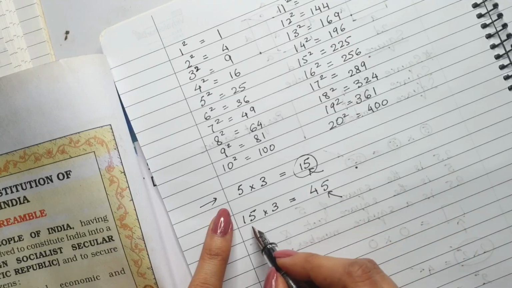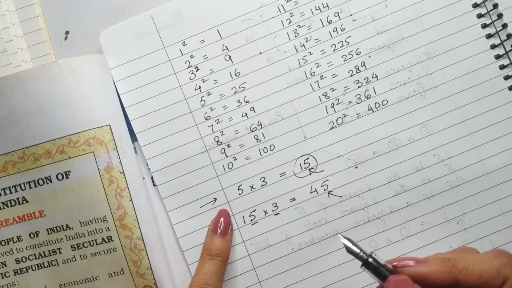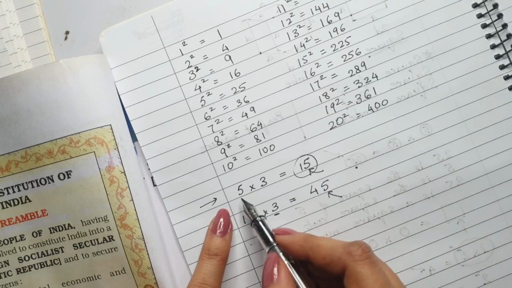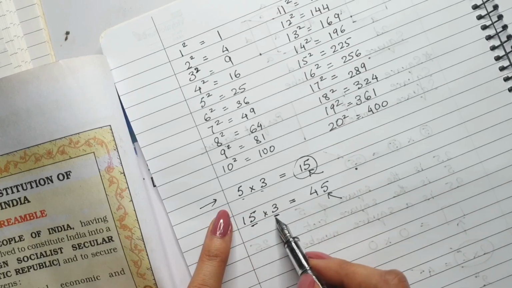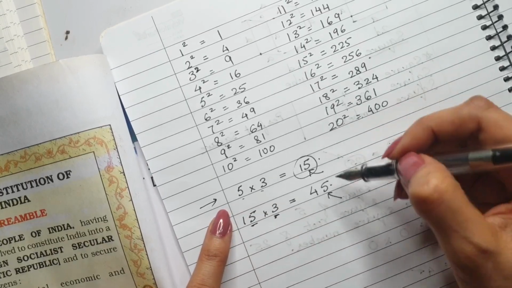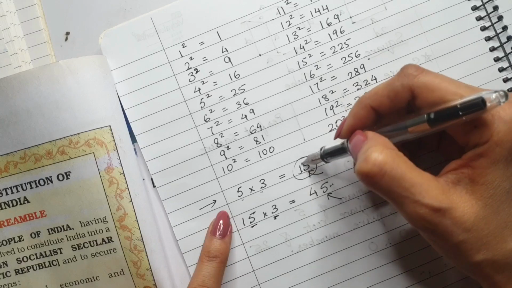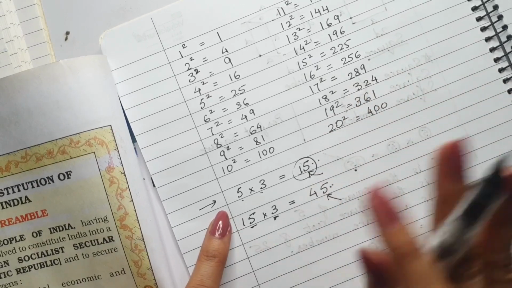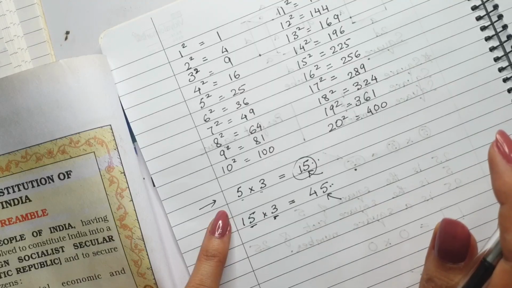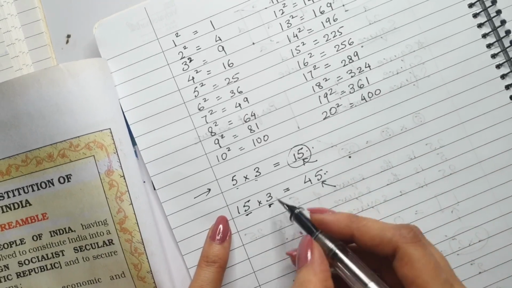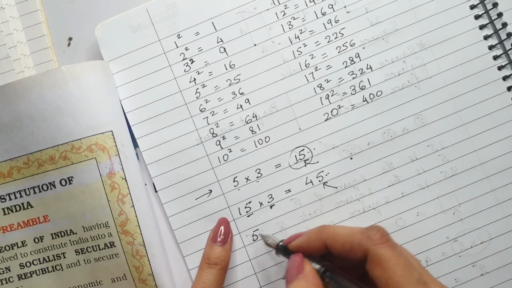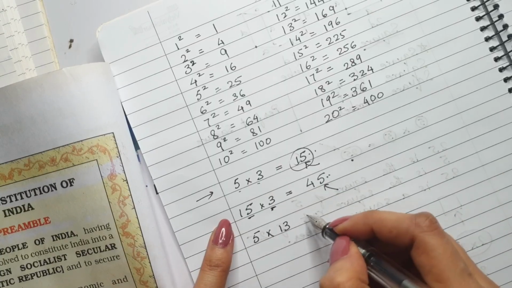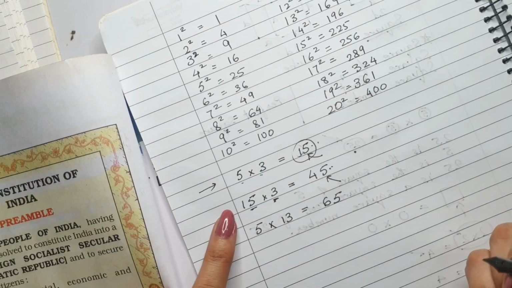Why this 5? Because these two didn't change, correct? So the units digit of these didn't change, and that is why the units digit of the answer didn't change. The tens place changed, that's true, but the last digit did not change. Similarly, if I make it 5 into 13, this will be 65.